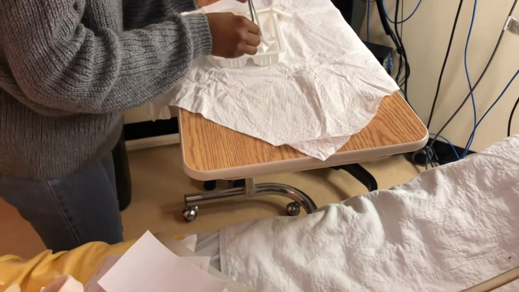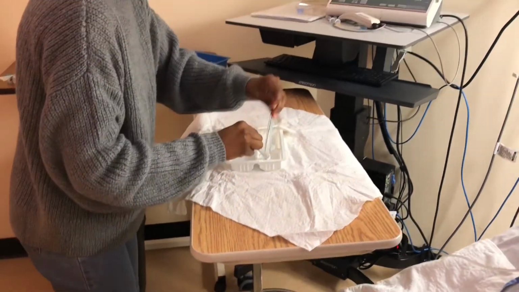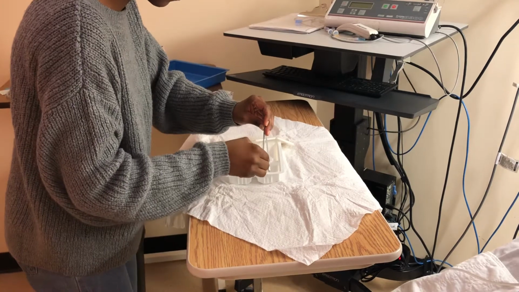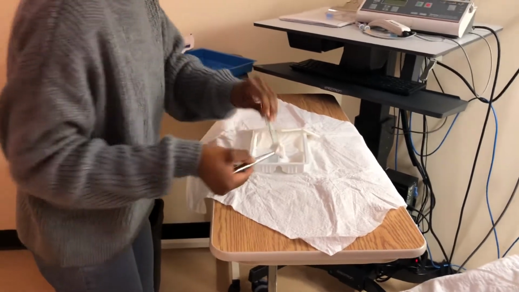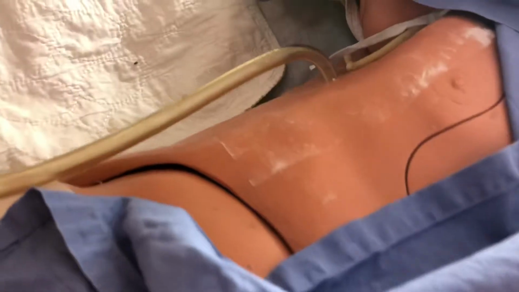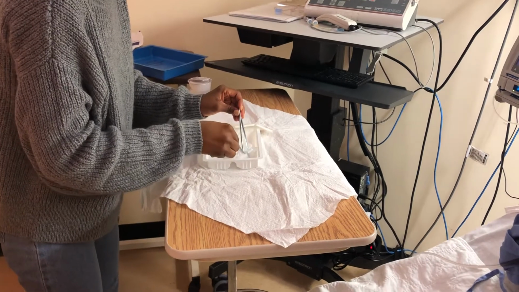The dirtiest, the most inner to outer. Bigger area, one swipe and it's dirty. So just one full swipe here. Dispose of the garbage.